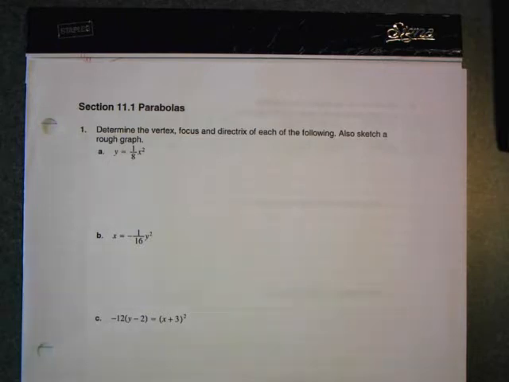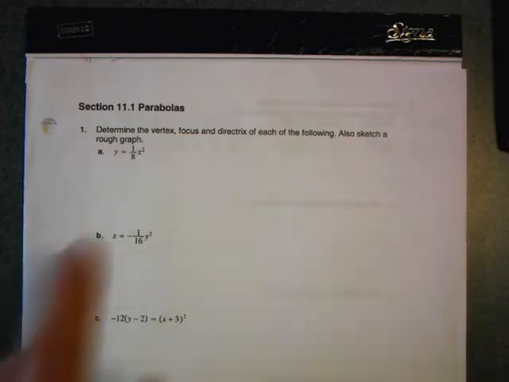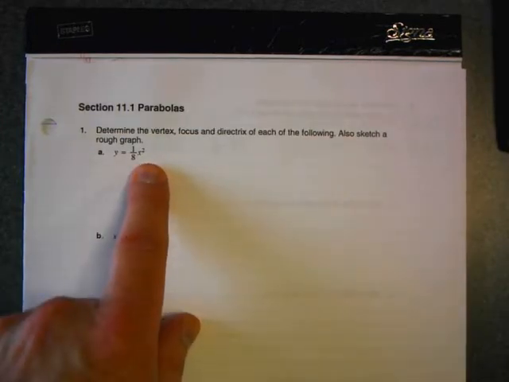Okay, so we have y equals 1/8 x squared. It says determine the vertex, the focus, and the directrix of each of the following, and then draw a rough graph. My first question to you would be, does this parabola open up, down, left, or right? That's an up. Why is it an up? Because it's a positive and it's an x squared. That tells you it opens up. Where's the vertex?